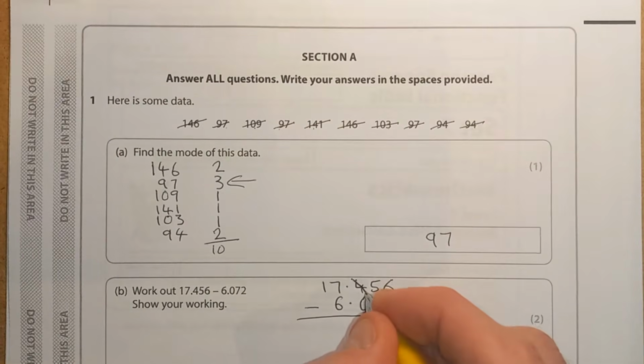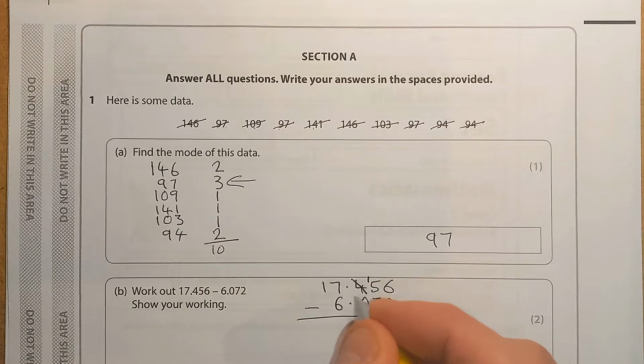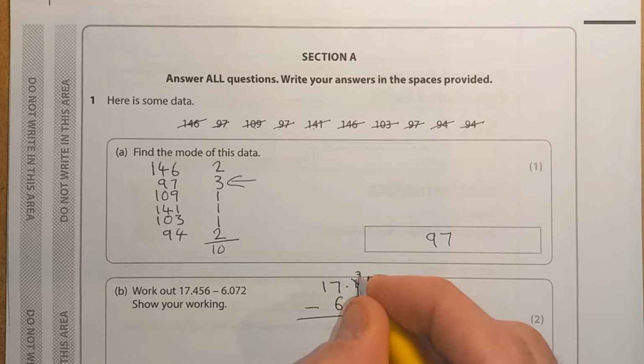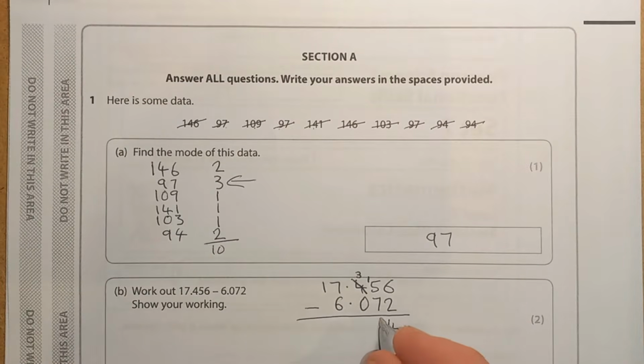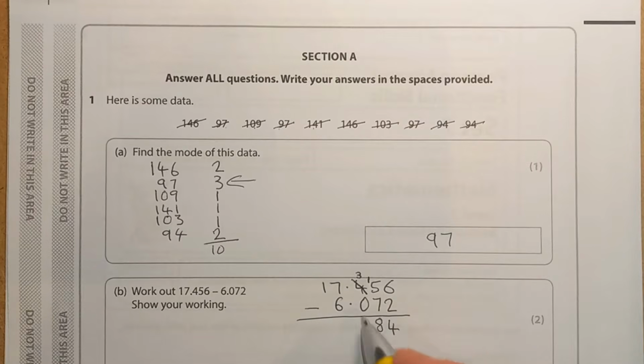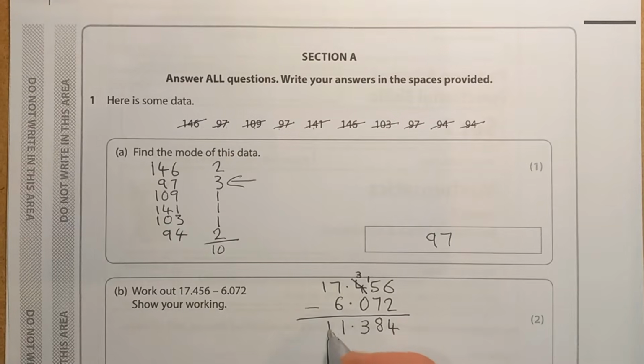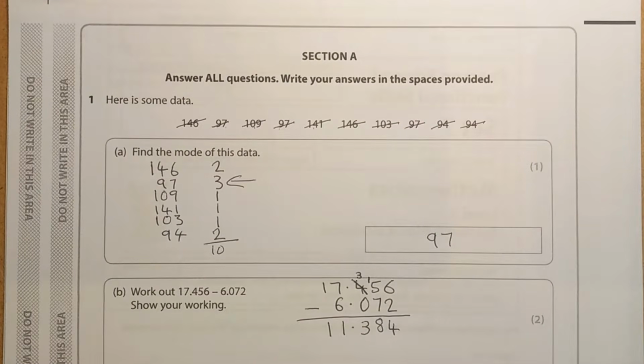So we're going to have to take 1 from the 4, put it over here, and that means we're going to reduce the 4 down to 3. So now we've got 15 minus 7, which is 8. 3 minus 0, which is still 3. Bring down the decimal point. 7 minus 6 leaves 1, and 1 minus nothing leaves the 1.